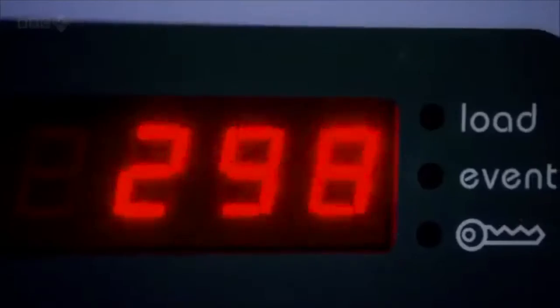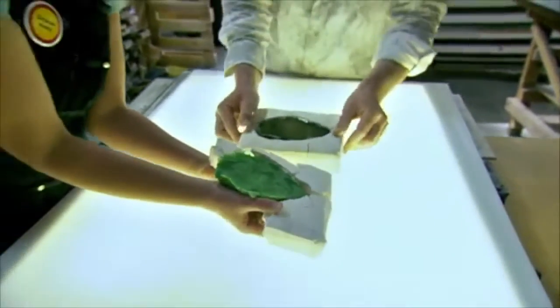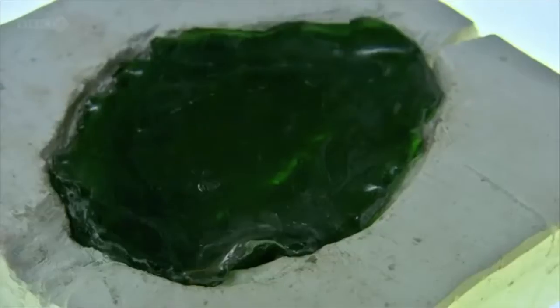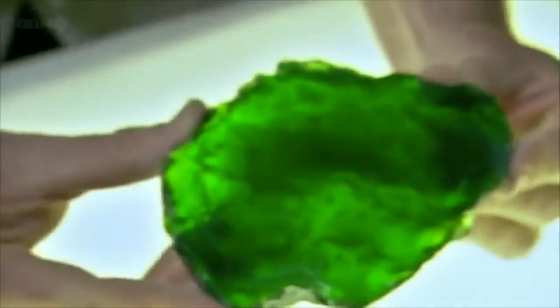The reason Hutton was so interested in the results is because he knew that molten glass would behave in the same way as molten rock. We've cooled the 2 samples at different rates. The results are dramatic. This one here is what?